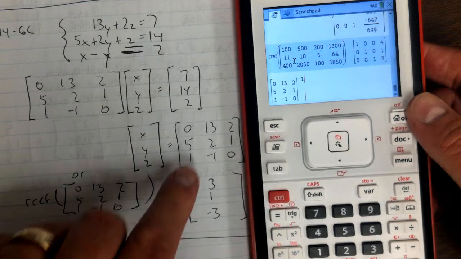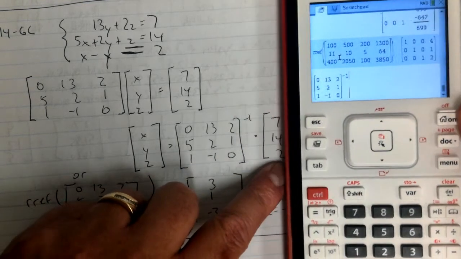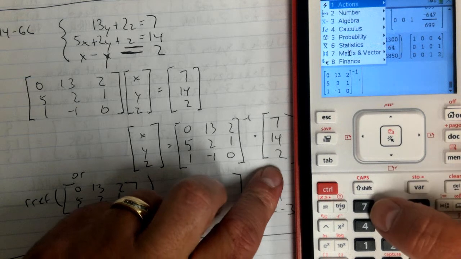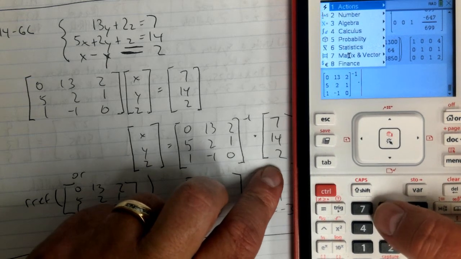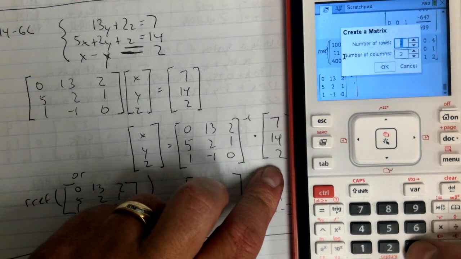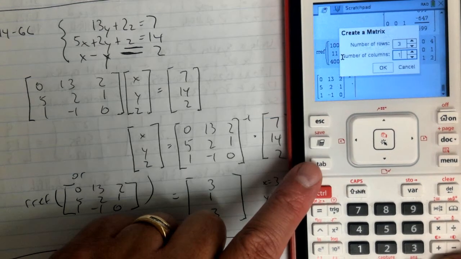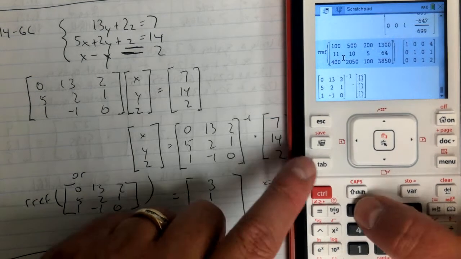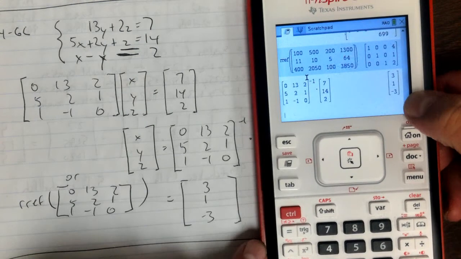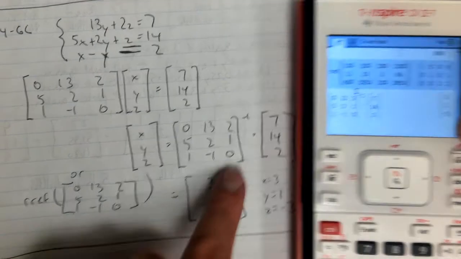So we're taking that matrix times your other one. So this is a 3 by 1. And you put your 7, 14, and 2 here. So there's where you get your 3, 1, -3.